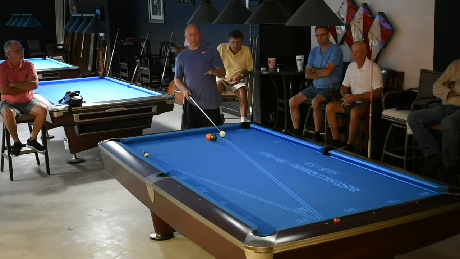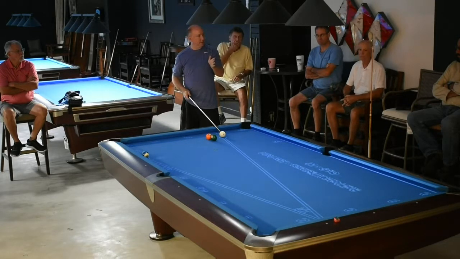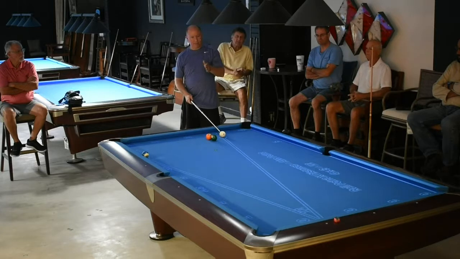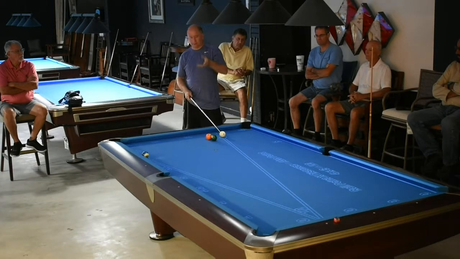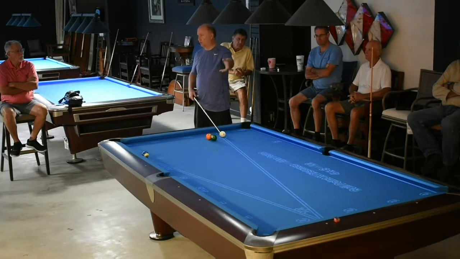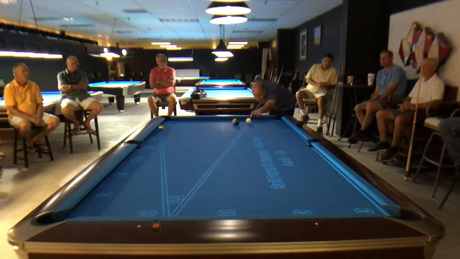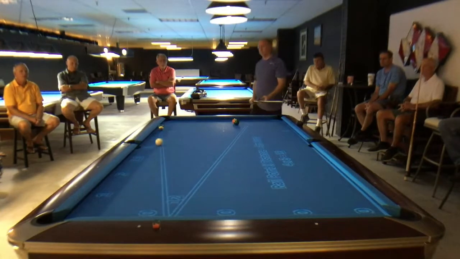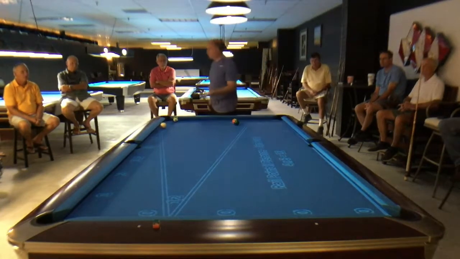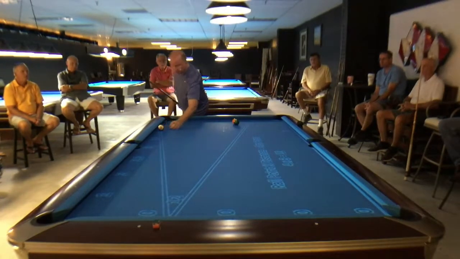Just to mention, this is what's called a dead ball system. So you want to hit this directly in the center. No right, no left English. I usually aim about a half tip above center just to get the ball rolling right away, because if you hit right in the center, the ball will skid for a little bit before it rolls. So I just like to get it rolling right away. So just a little above center. Okay, so it's pretty close.